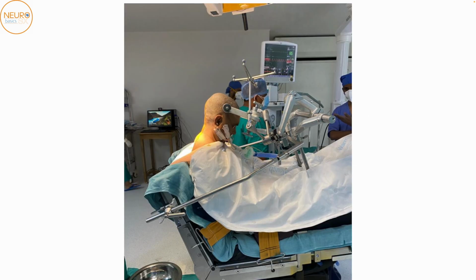This is an example of a patient in a sitting position over here. As you can see, the head clamp is now placed anteriorly, and using the attachments we're able to attach it towards the anterior side.